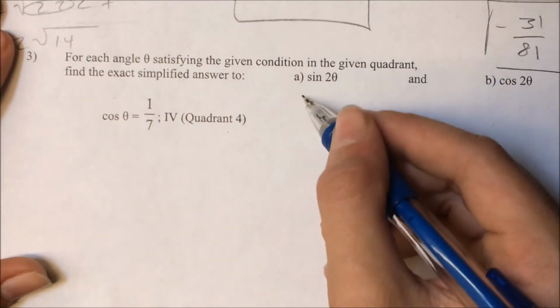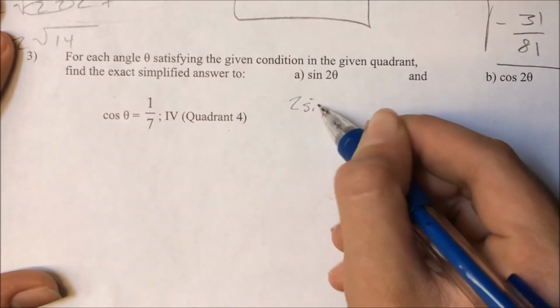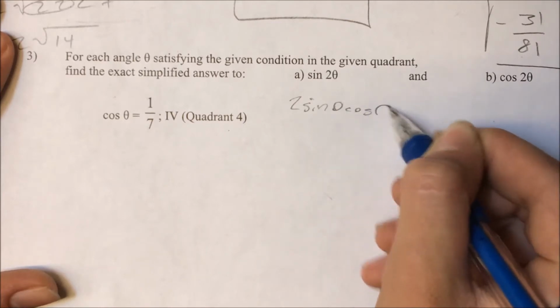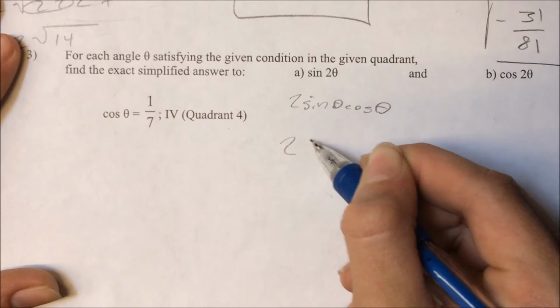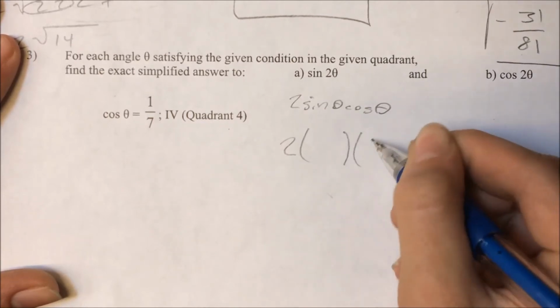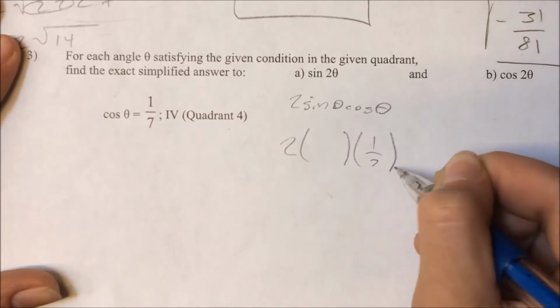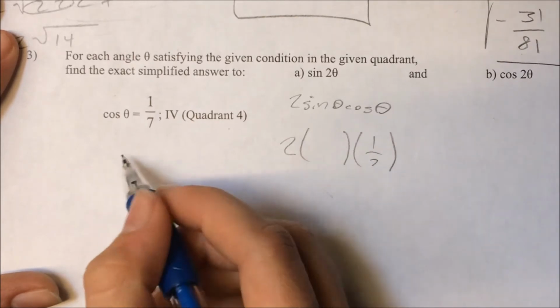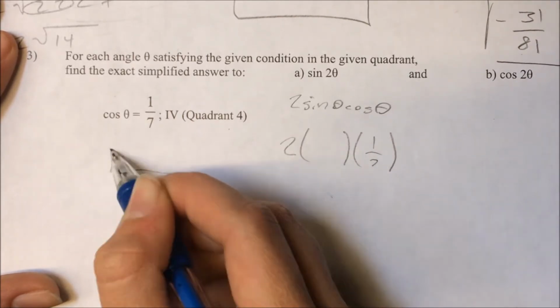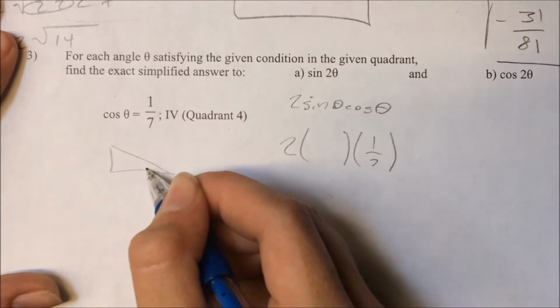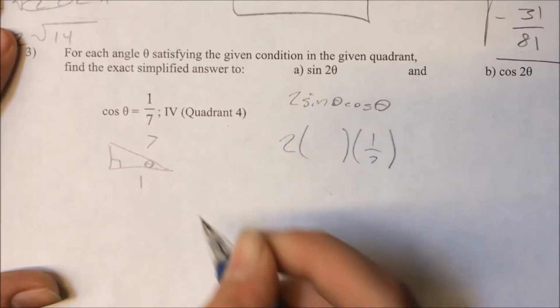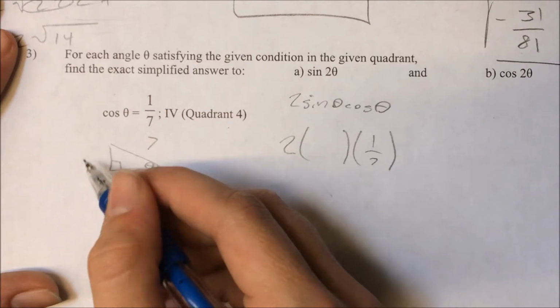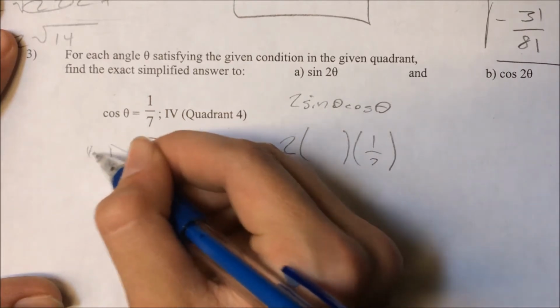So for this one, again, you start with 2 sine theta cosine theta. And then we know cosine, so 1/7. And then to find sine, we use a triangle. So theta, opposite over adjacent. And then this is root 48.